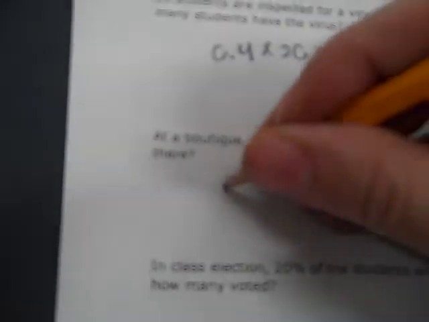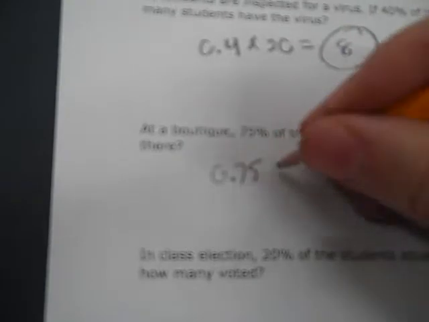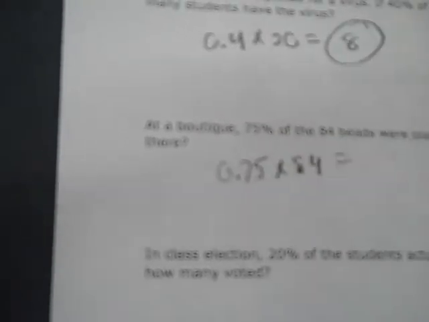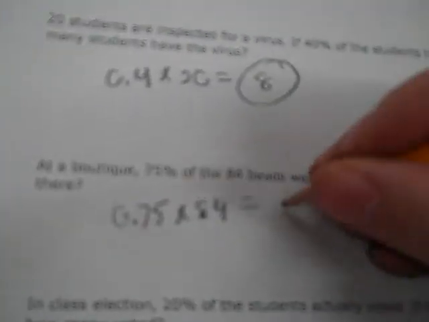I want to know how many of these 84 beads the 75% would be. So again, I just take my percent, 75 divided by 100. That's 0.75. My calculator is kind of weird. And then I multiply by 84. Okay, I got 63. So 63 plastic beads out of the 84 that are all together.